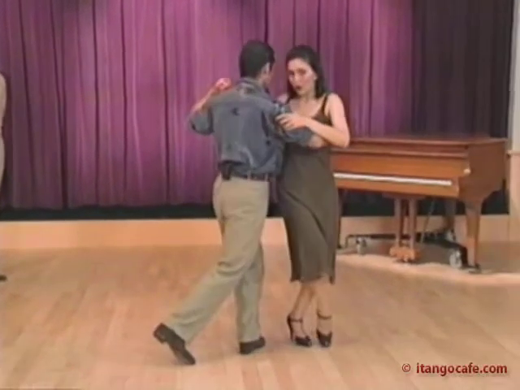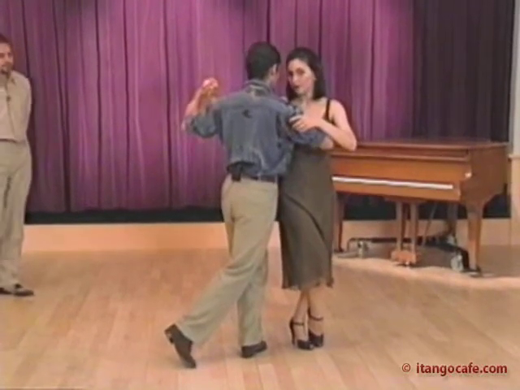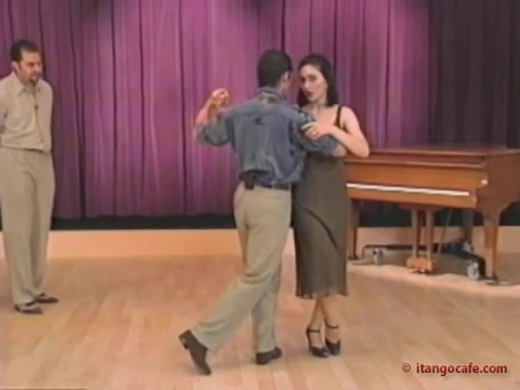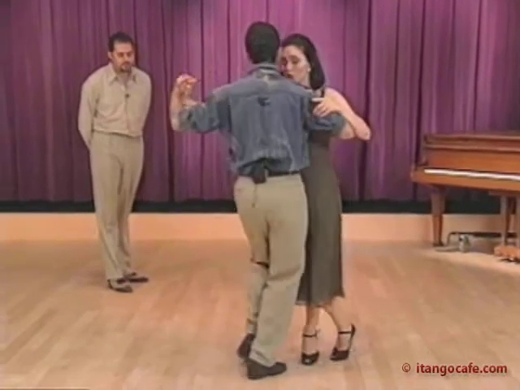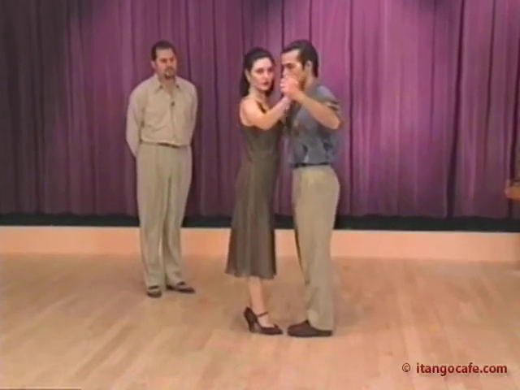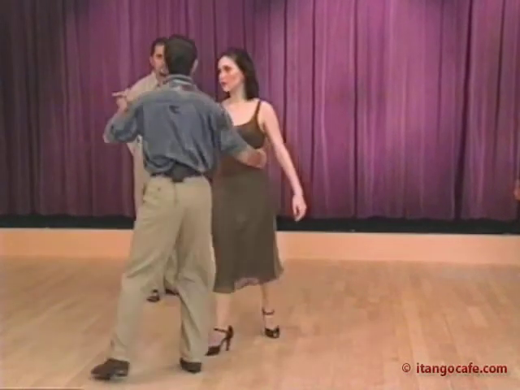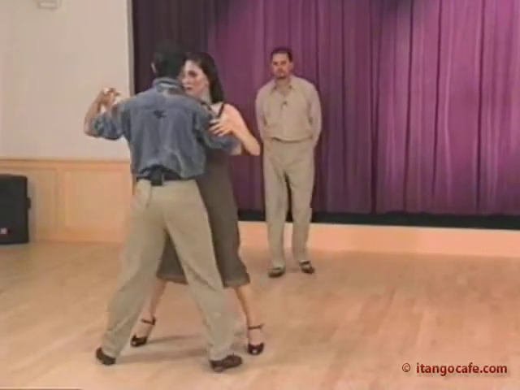So the only thing I have time to do is to put my leg in front. Then I take a forward step, cross, and we resolve the step. Let's show the step again from the other side. One more time from the other side.